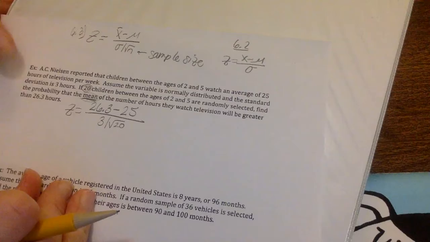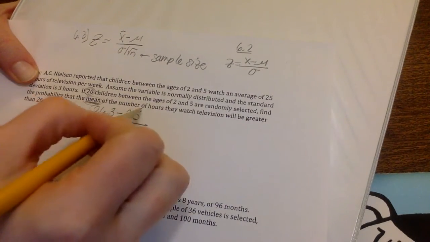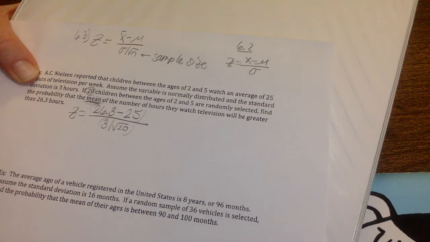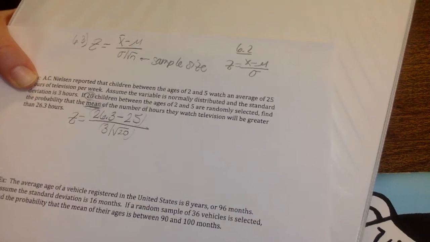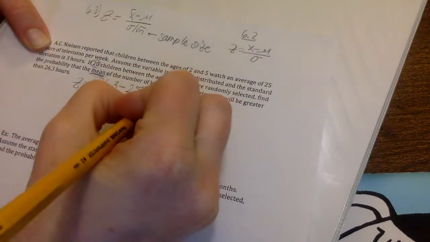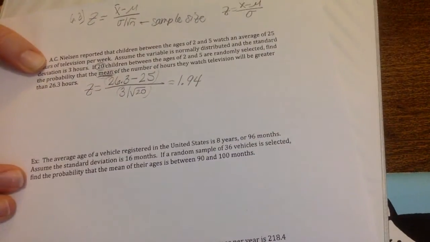Okay. So again, you can do this all in your calculator at one time. You just need to make sure you have parentheses there and parentheses there. Okay, parentheses around the whole top and the whole bottom. And when you do that, you should get 1.94. So remember, you're always going to round your z-score to 2 decimal places. You should get 1.94.